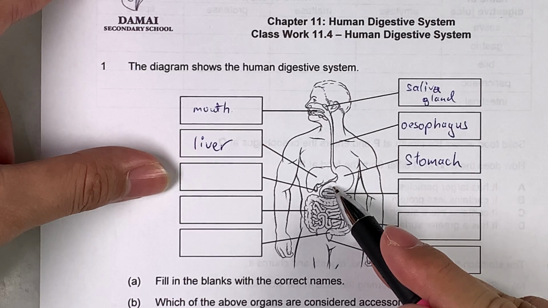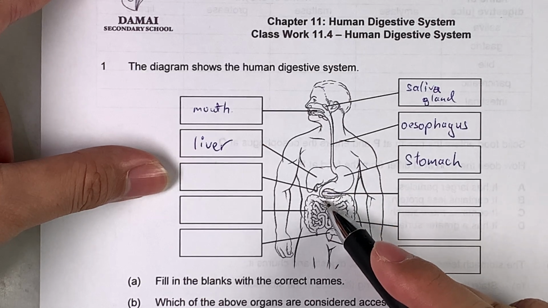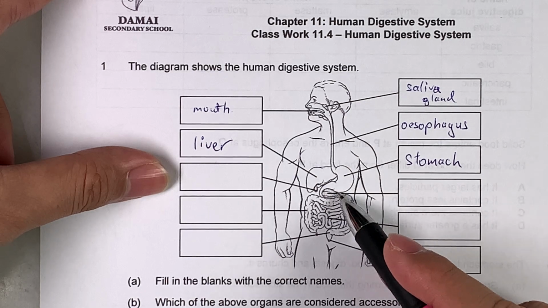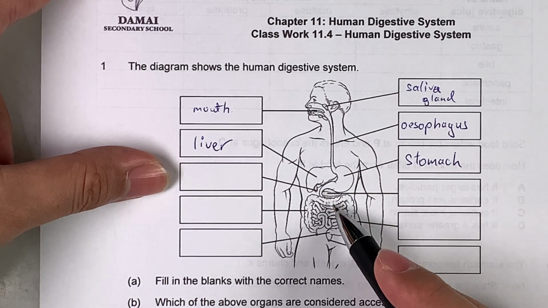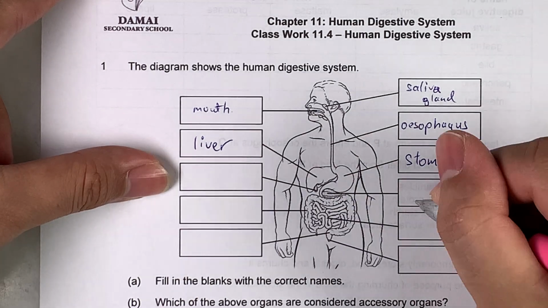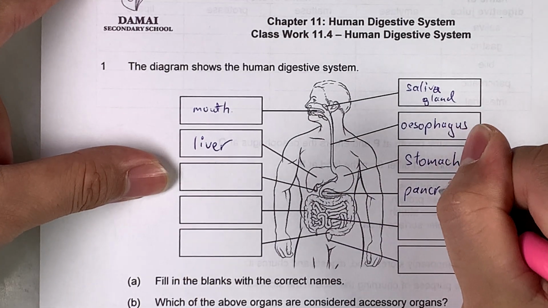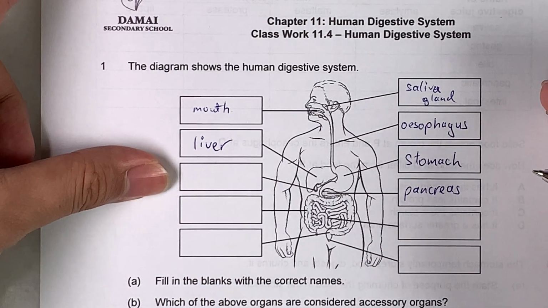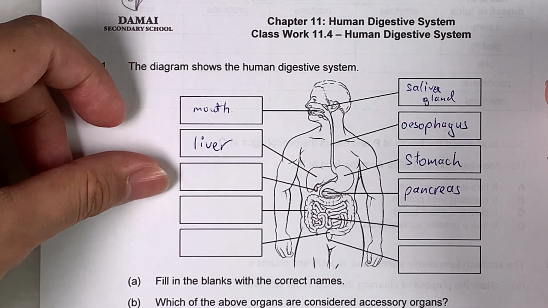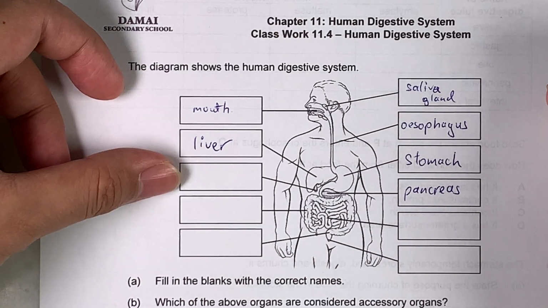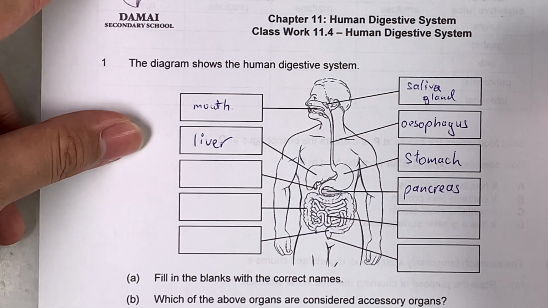After the stomach, you notice that this portion goes into a very, very long tube. But before it goes into the long tube, this organ right over here that looks a little bit like a leaf is called the pancreas. The pancreas is not in the path of the digested food. Instead, it is an organ that assists in the digestion by producing certain enzymes.